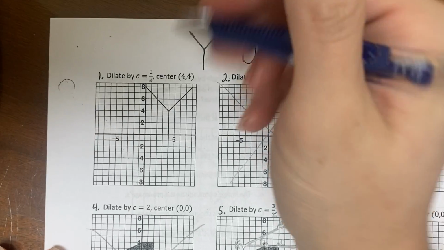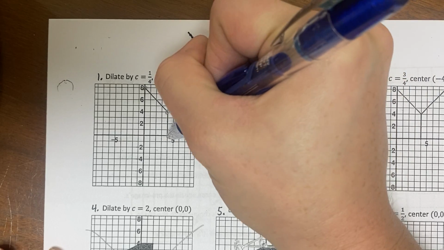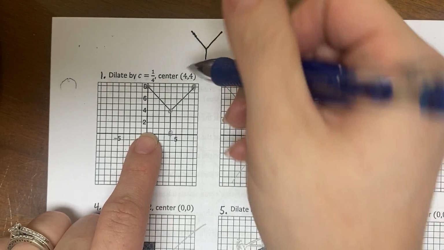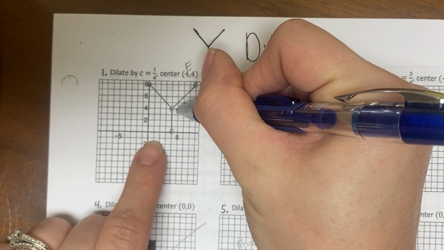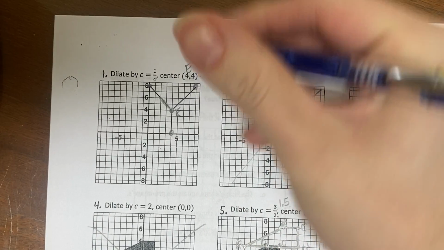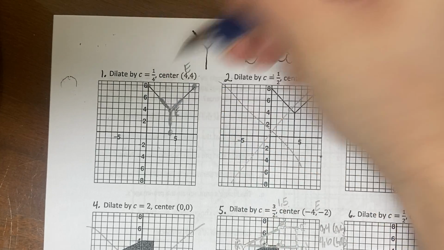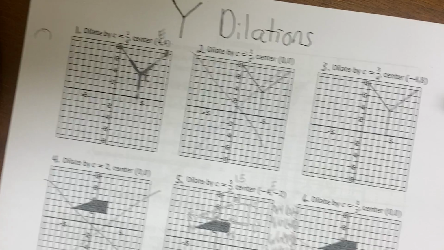On the Y problems, you have 4 points. This one, your center's at 4, 4, which is your E. So 4, 4, this is actually your E and it's on your shape. So this shape, your final answer is going to land on top of the original picture. It's not to that scale, but you'll get the idea.